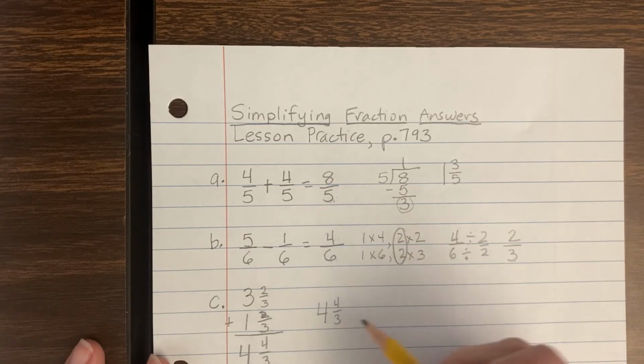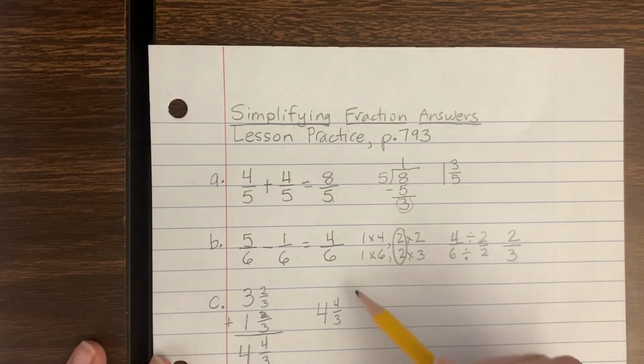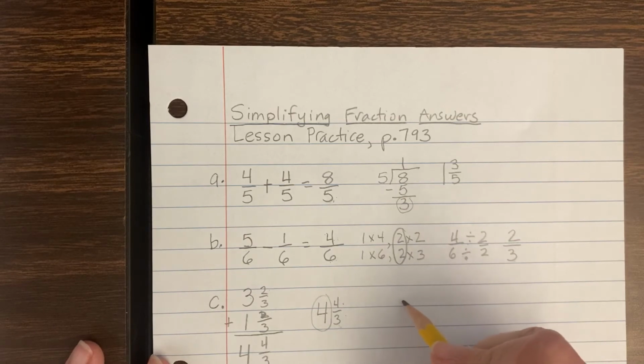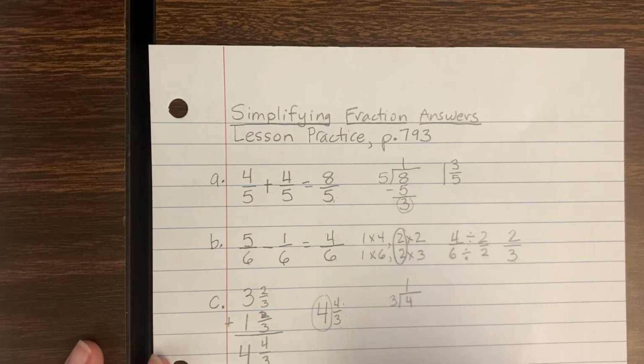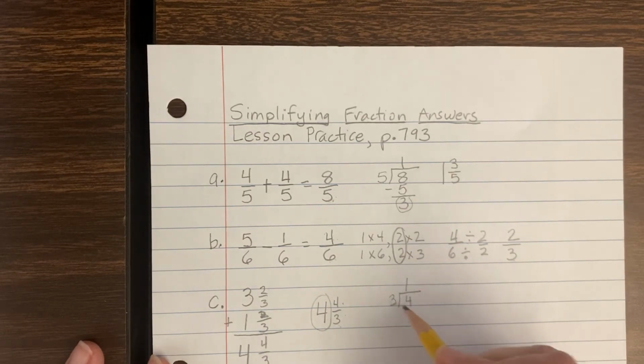But this is not in simplest form because 4/3 is an improper fraction. So we know part of our answer is 4, but we have to figure out 4/3. How many times does 3 go into 4? It goes 1 time. 1 times 3 is 3. And when we subtract, we have 1 left over. So that becomes our numerator.